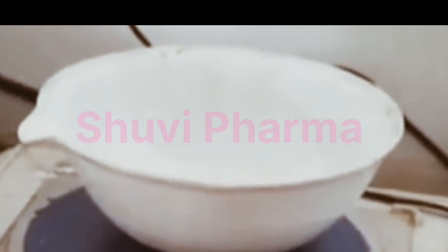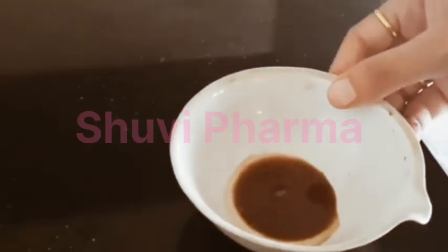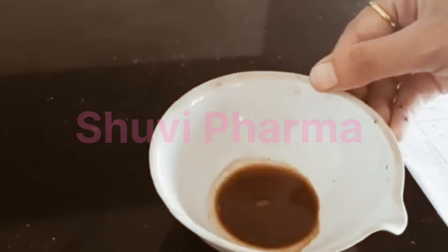Note down the weight of empty petri plate, that is 76.14. Okay, to this petri plate we will add 4 grams of shampoo. Now we will add 4 grams of shampoo. So now we have already added 4 grams of shampoo in an empty petri plate. Okay, so we have noted the weight of empty petri plate.